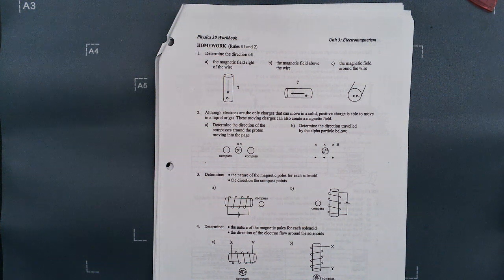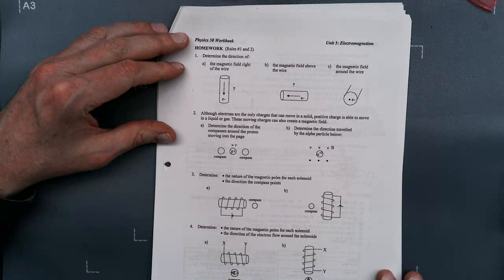All right, physics sorties, back at it. Here we go. We're on page 52, and we're going to go through some of these problems.